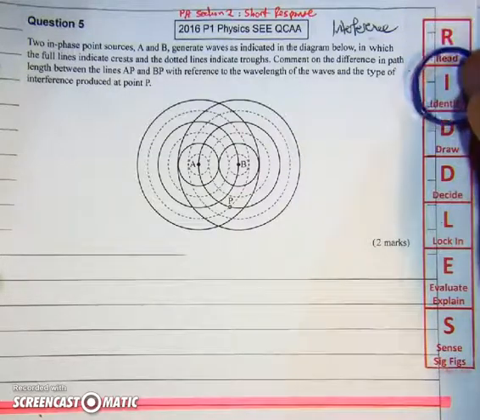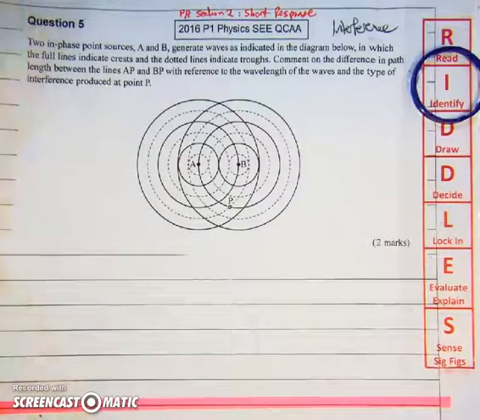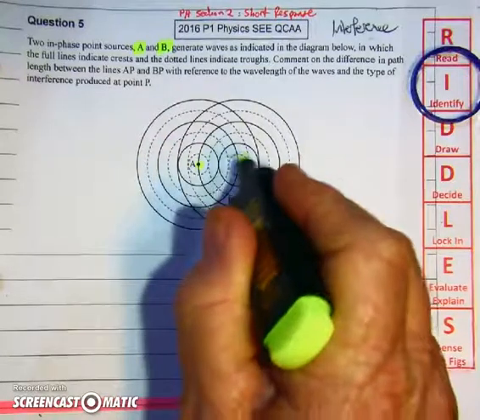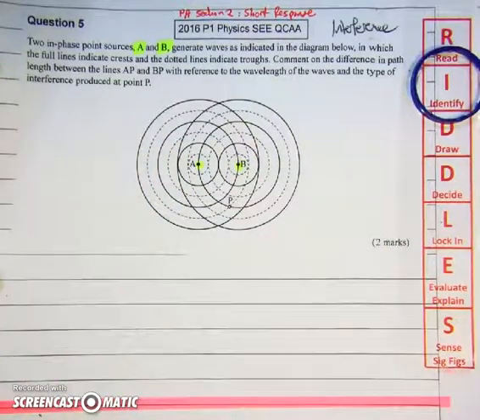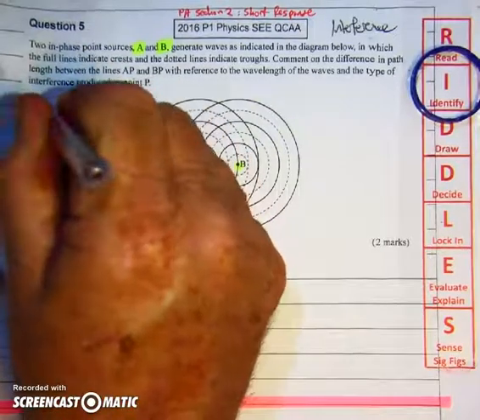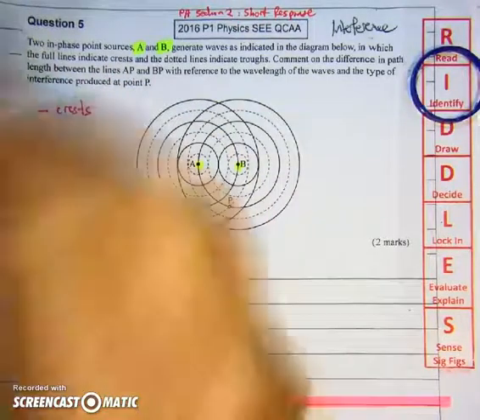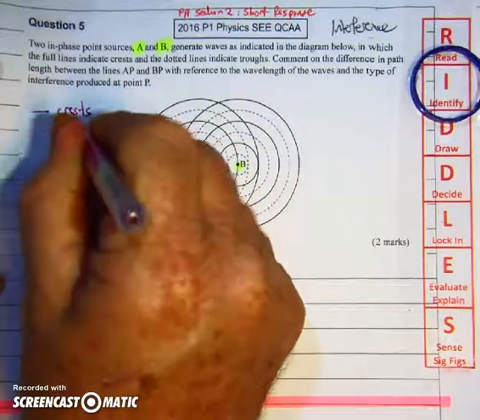Now we reread the question and we identify the important pieces of information. Question 5. Two in-phase point sources A and B. So we're talking about the points A and B, so we identify them in the diagram, like so. Generate waves as indicated in the diagram below, in which full lines indicate crests and dotted lines represent troughs. So that's very important that we understand that the full lines are crests and that the dotted lines are troughs.